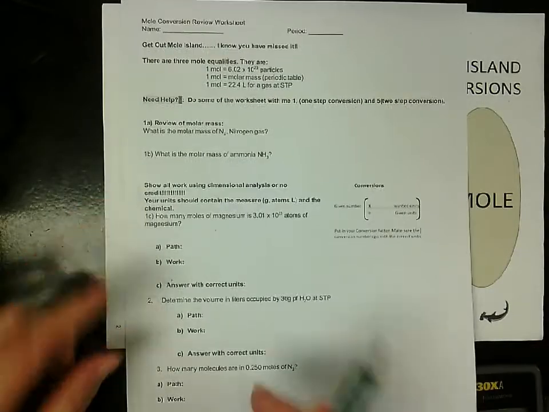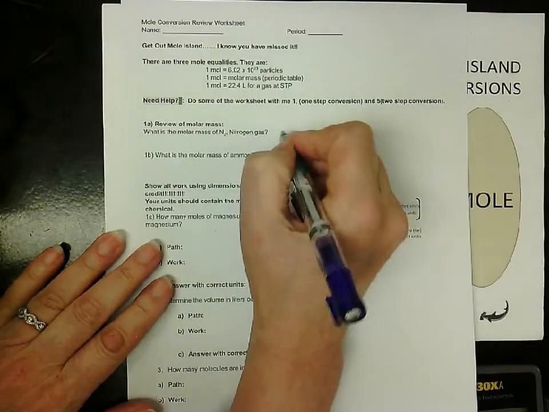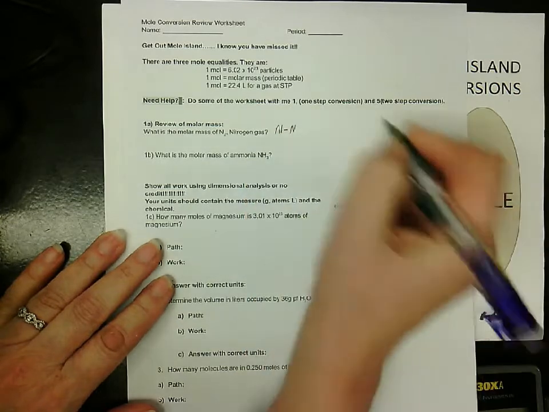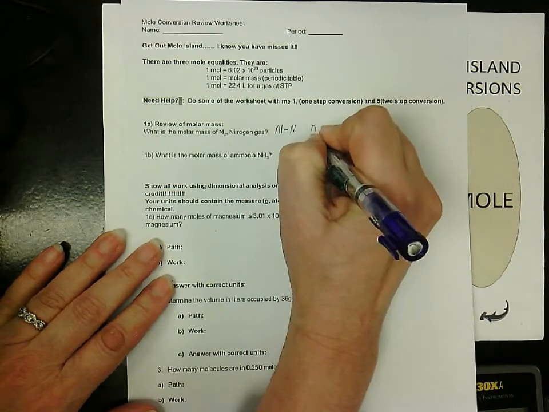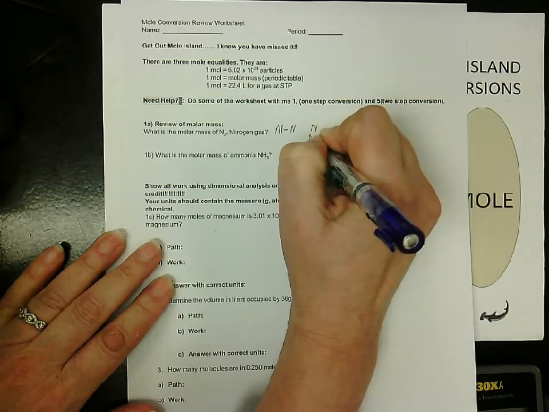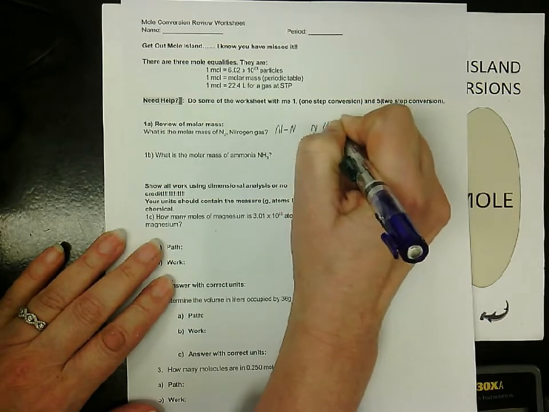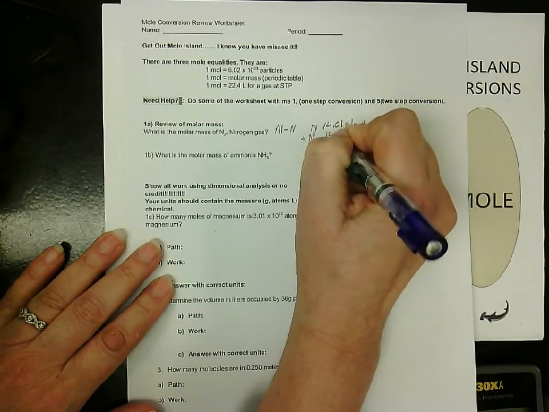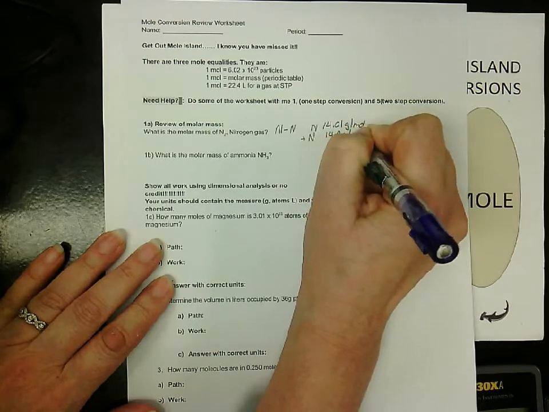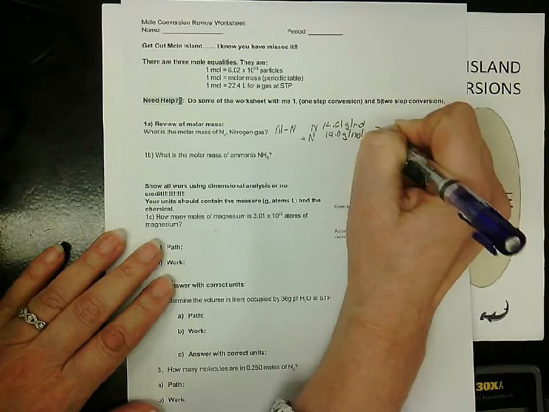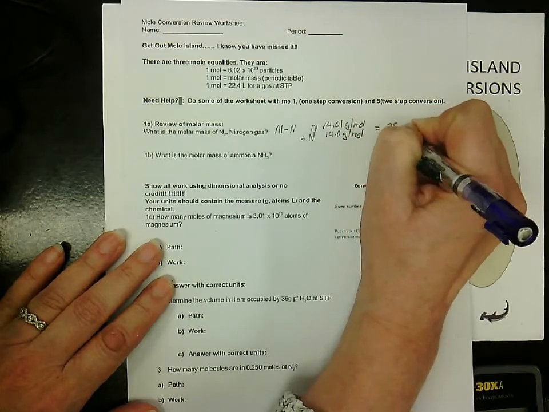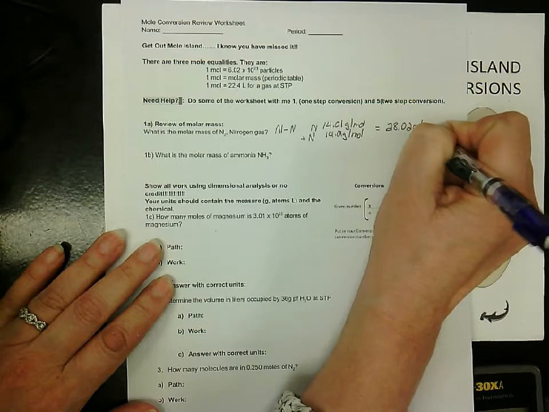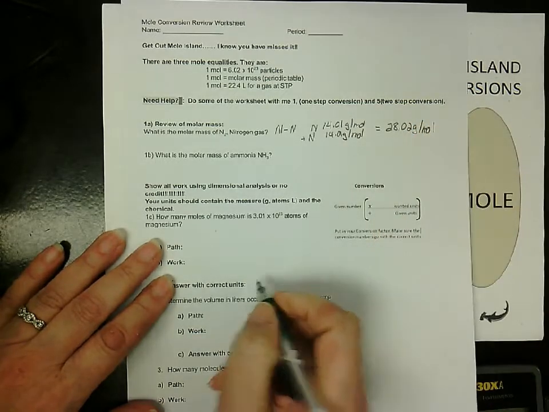So let's do a review of our molar mass. Nitrogen gas is N bonded to an N. That's why it's N2. So I have N plus N, and that would be 14.01 grams per mole plus 14.01 grams per mole, and that's going to equal 28.02 grams per mole for nitrogen gas.